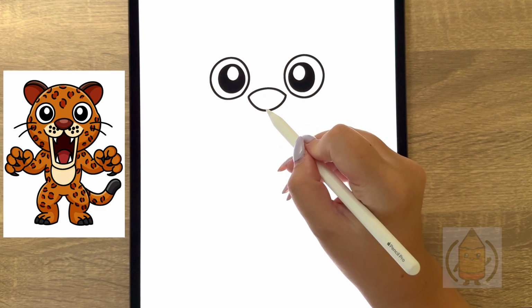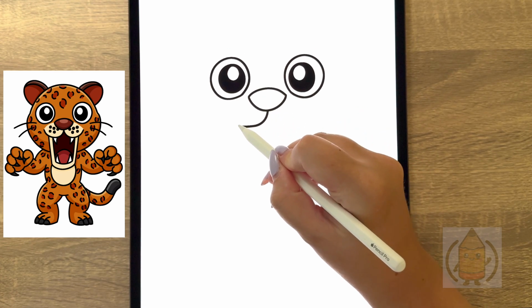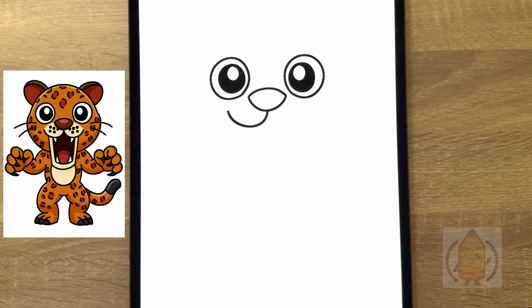Now let's come down for the mouth. So right in the middle, we're going to curve this down, tugging this over and up to the middle of the eye.